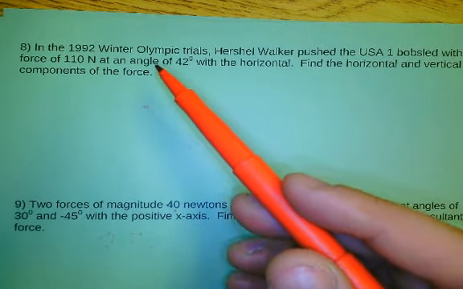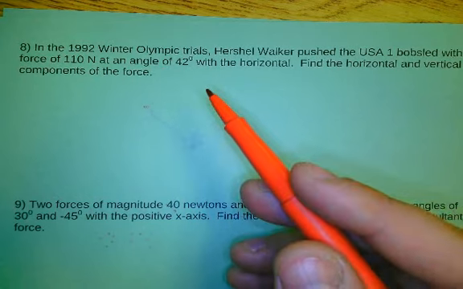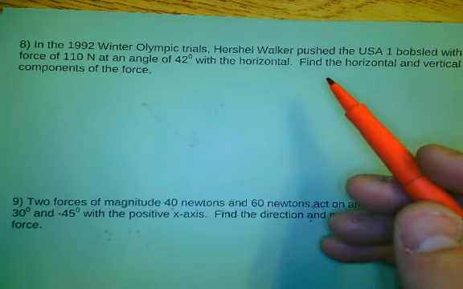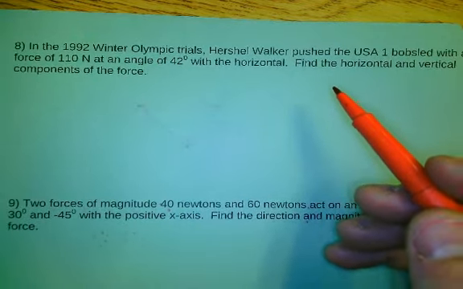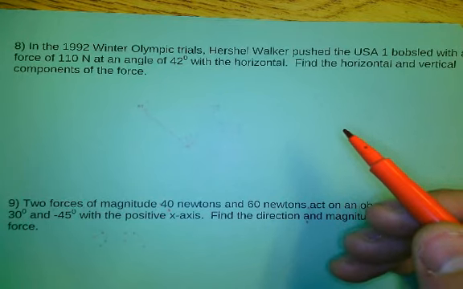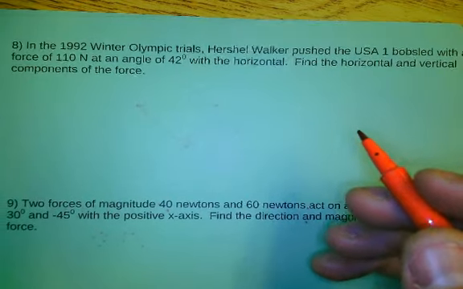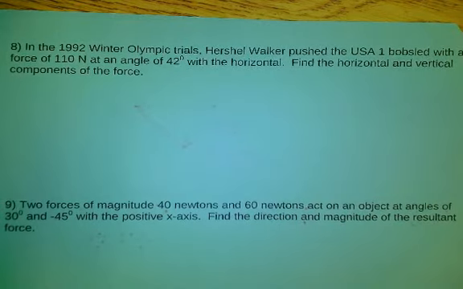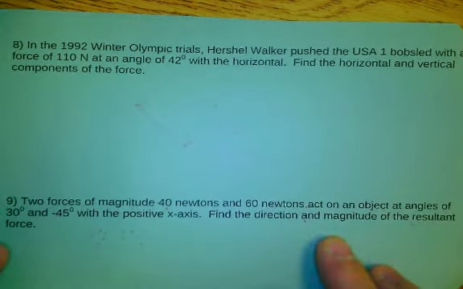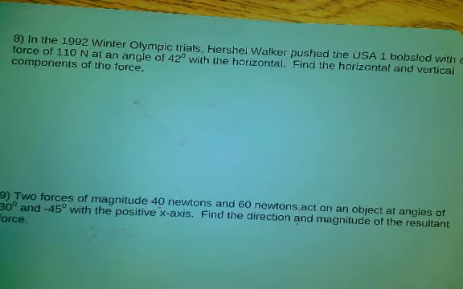Okay, so in the 1992 Winter Olympic trials, Herschel Walker pushed the USA 1 bobsled with a force of 110 newtons at an angle of 42 degrees with the horizontal. Find the horizontal and vertical components of the force. So there is actually a formula for this, or you can just draw a picture.